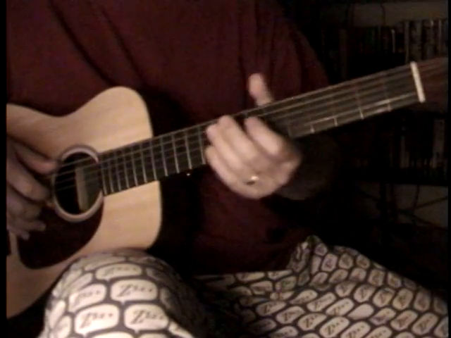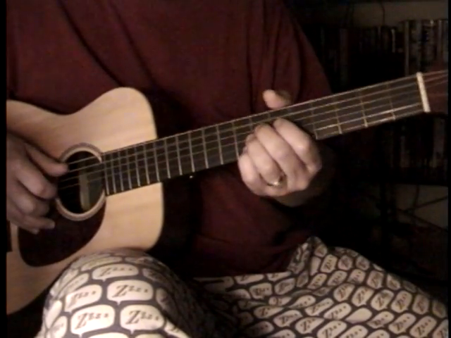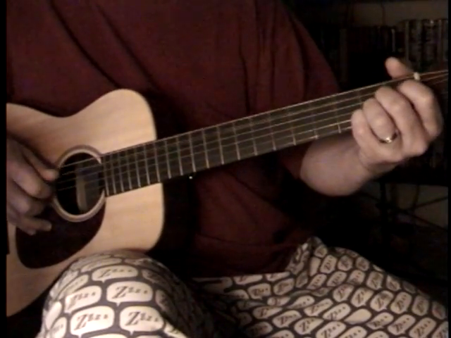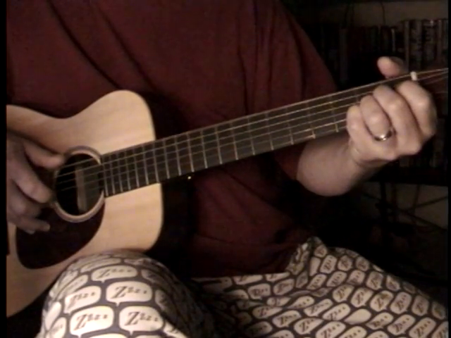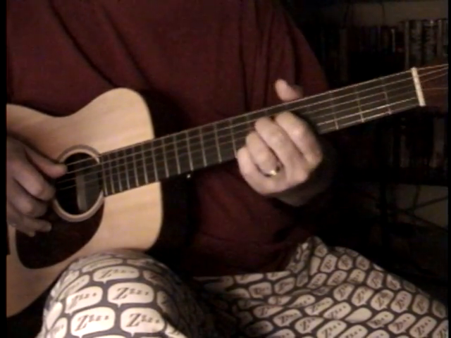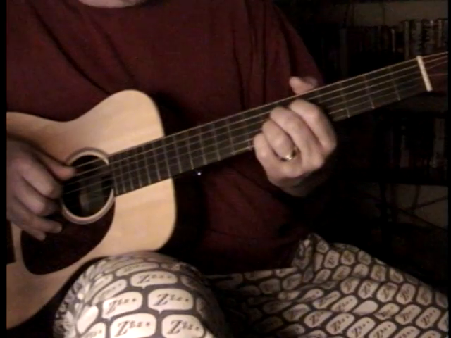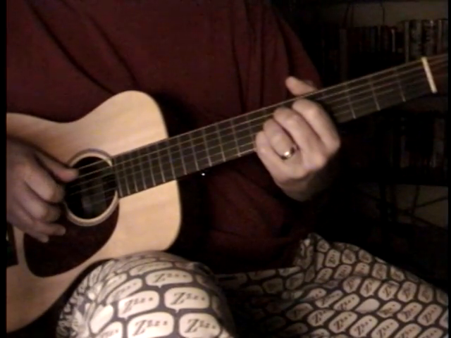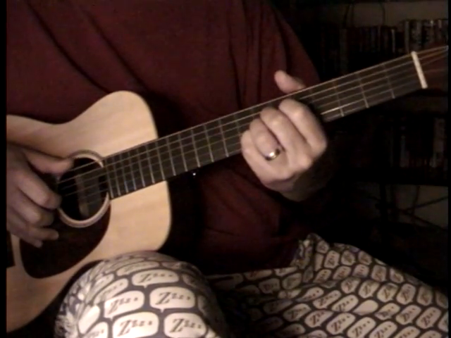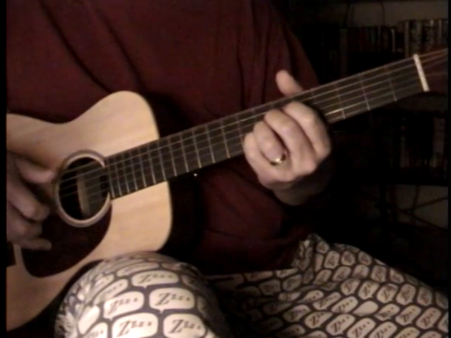Okay, so that's new. It's like an A grip, except you're going to be doing it up at the 7th fret. So it's the D, the G, and the B strings all at the 7th fret.